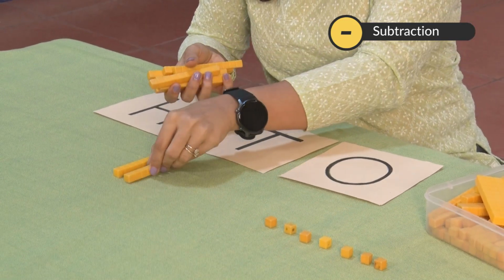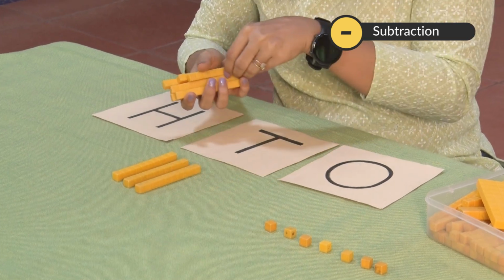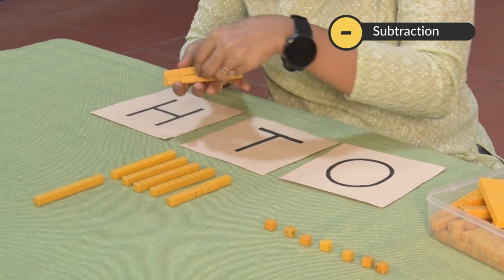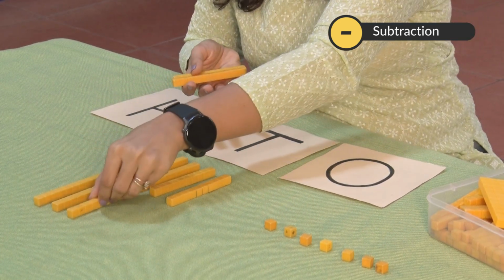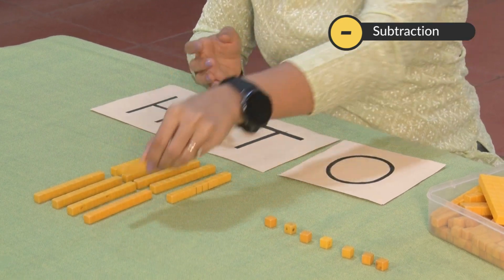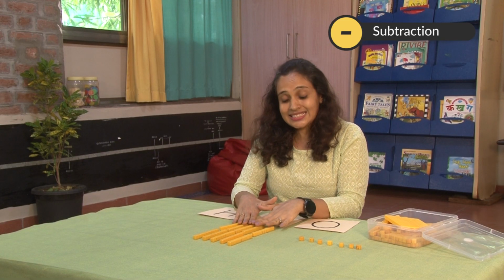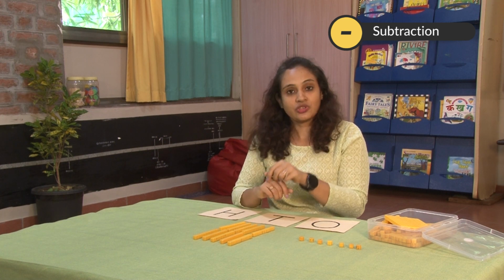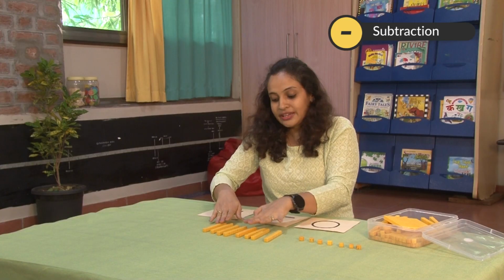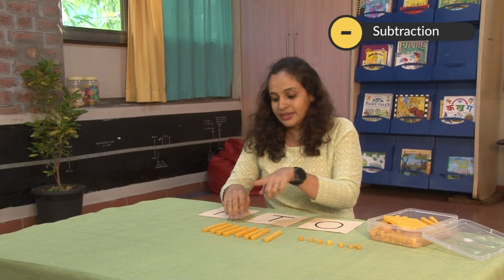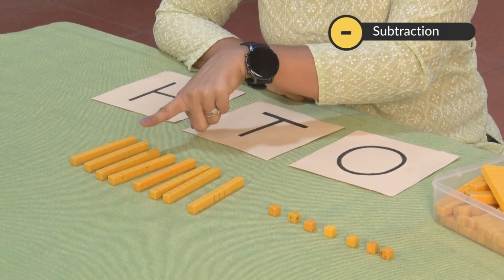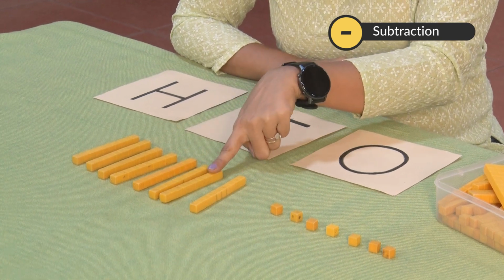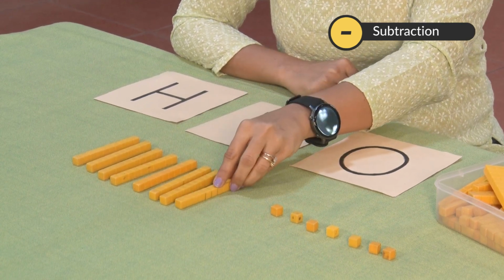1, 2, 3, 4, 5, 6, 7, 8, 9, 10. So from these 10 tens, how much am I supposed to remove? 2 tens, right? So I'll remove 2 tens. Now let's see how much I am left with. 1, 2, 3, 4, 5, 6, 7, 8.